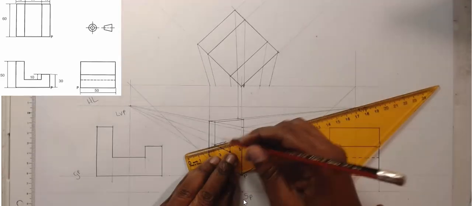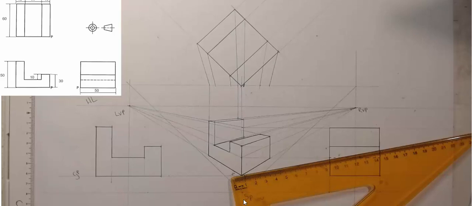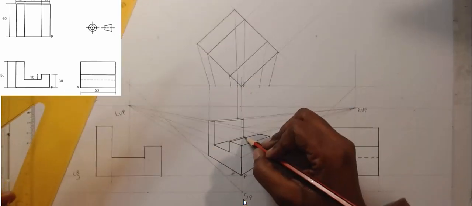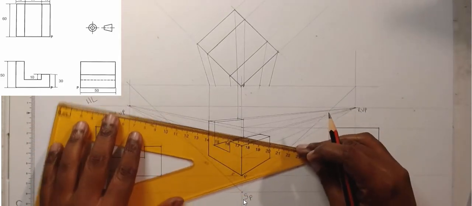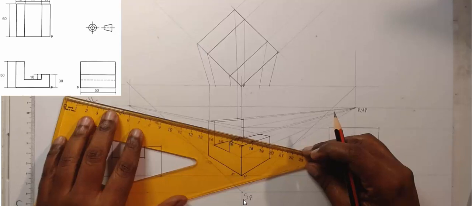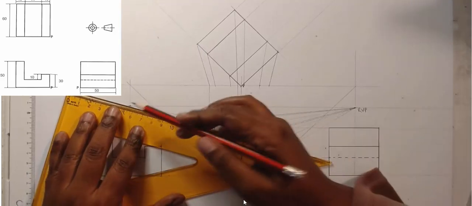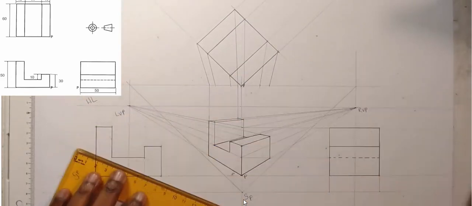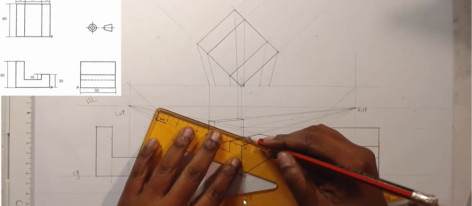Till it meets that line right there. Alright? And then with that corner, we just join it to the left side. We just join it there. And then automatically it came out there.